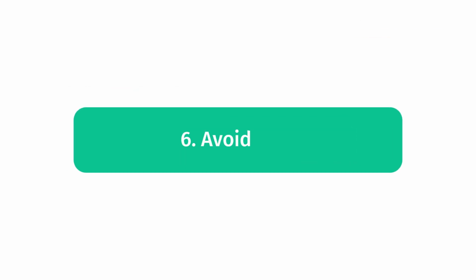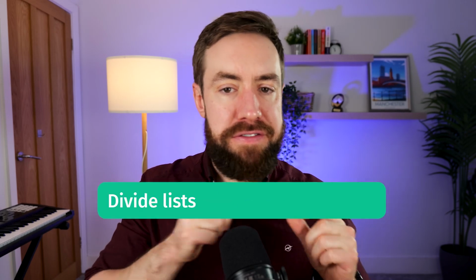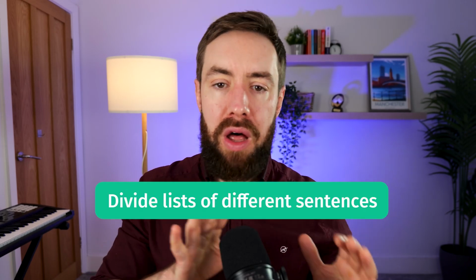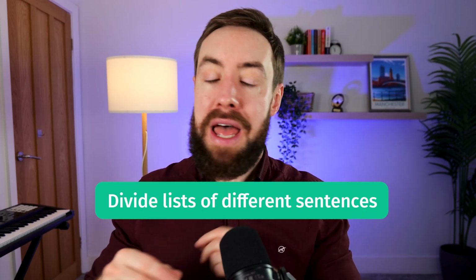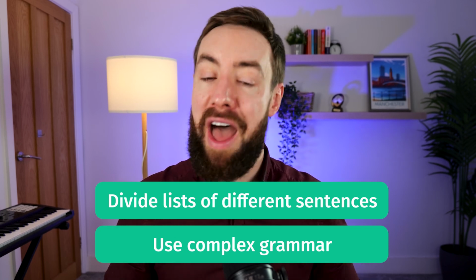Tip 6 is to avoid lists. Don't use lists. For example, in our answer we say his dog is big, brown, strong, scary, might eat me, and etc., etc. Lists are not great writing. Instead, we could try to divide these into a couple of different sentences and maybe use some complex grammar to show how good our grammar is.